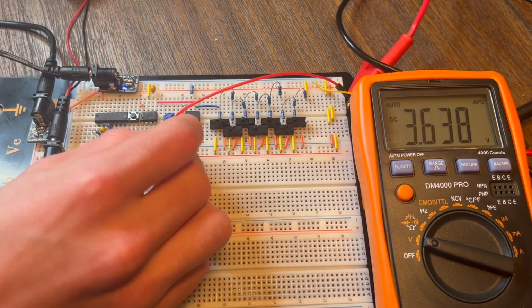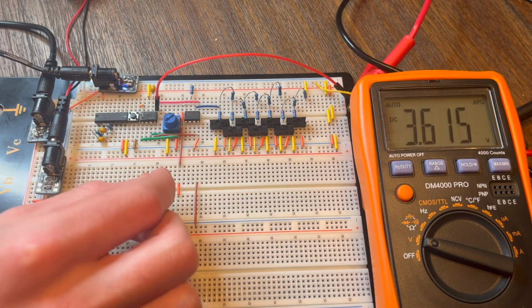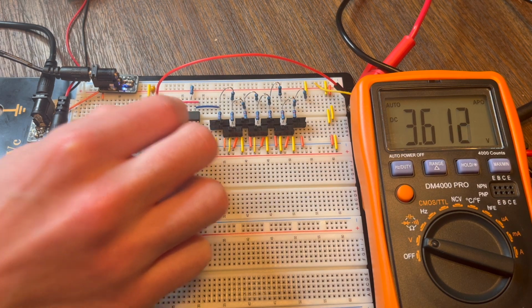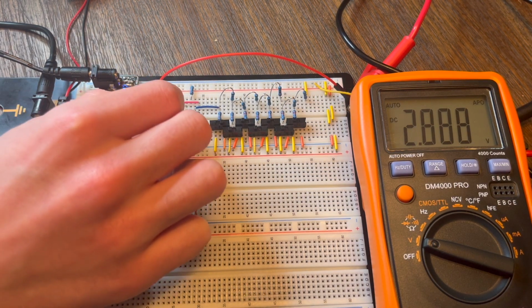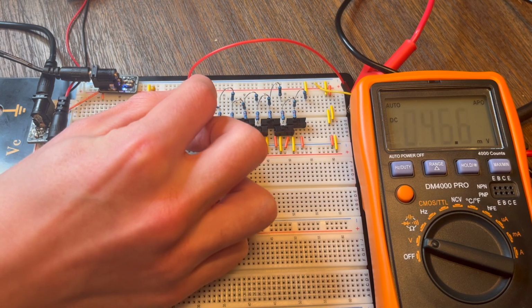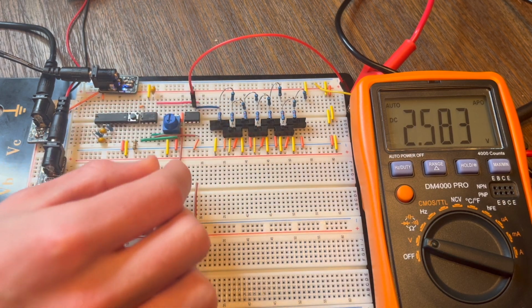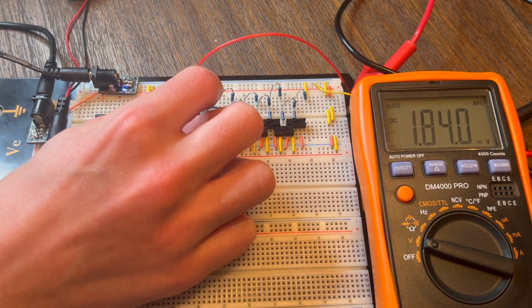Next, we can see the LF398 working as we adjust a potentiometer value, and as we click the sample value, it responds with what the potentiometer is showing, as seen right here.